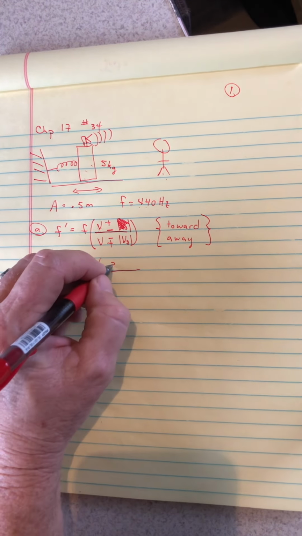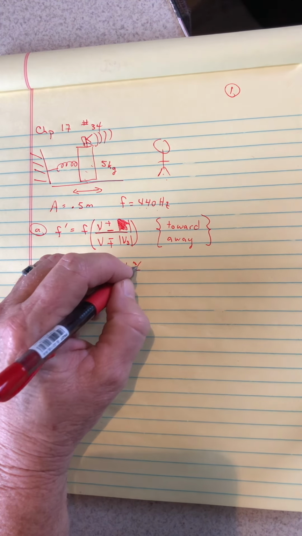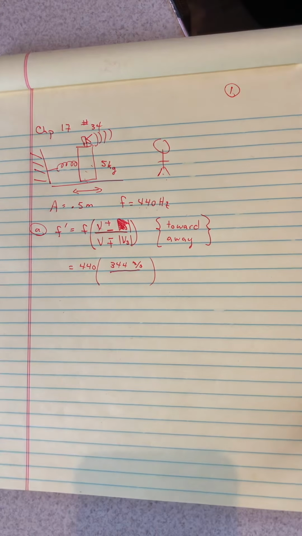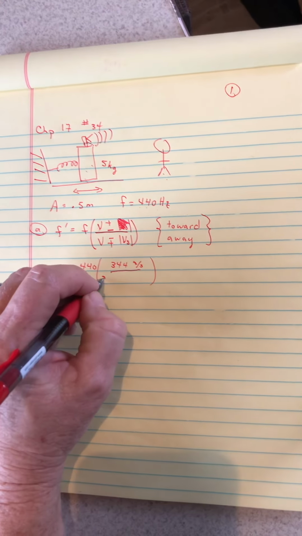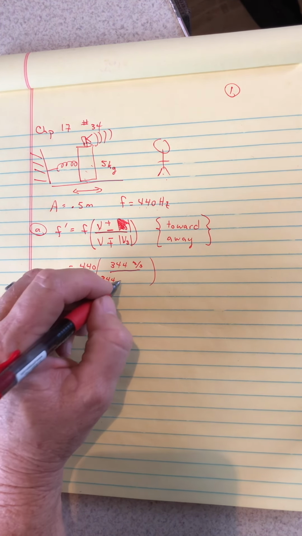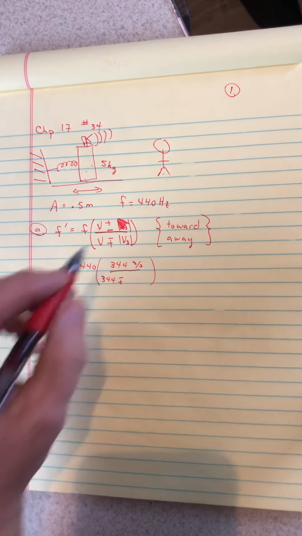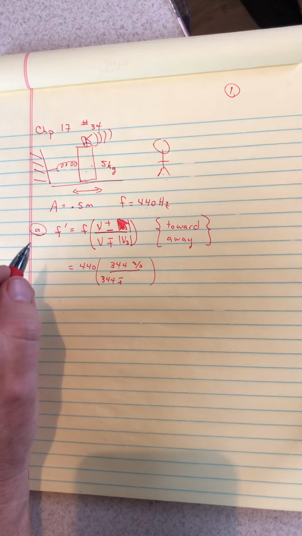So we know that that is about 344 meters per second for the velocity of the sound waves. And then, of course, in the denominator, same thing. It's 344, and it would be minus or plus. We'll talk about that in a second. But it's then the velocity of our source.